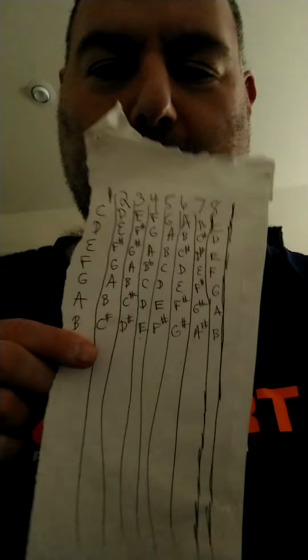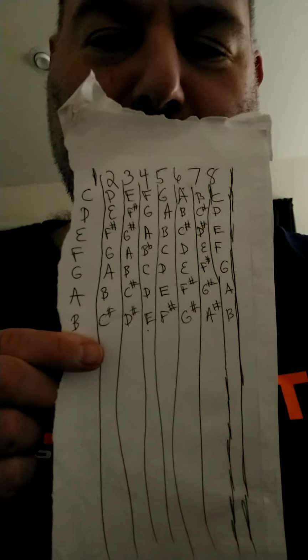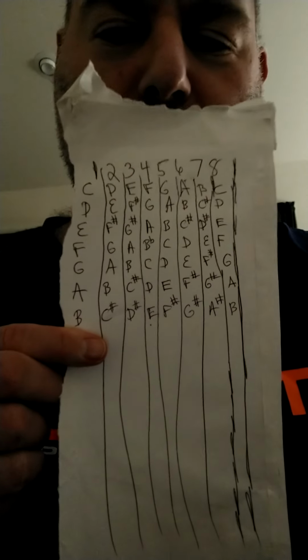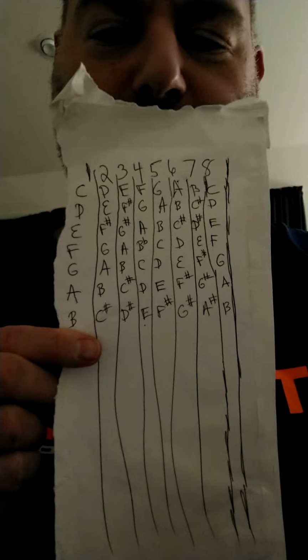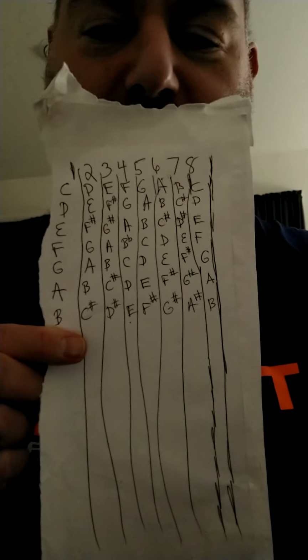So the goal of this first lesson is to do the following. You want to make a chart, just like I showed you here. Here's the goal of the first lesson. See how I did this? You want to make your first column 1, your second column 2, your third column 3, your fourth column 4, your fifth column 5, your sixth column 6, your seventh column 7, and your eighth column 8.